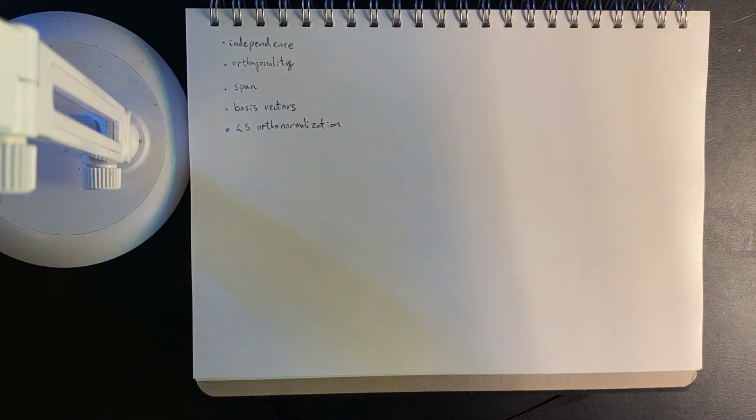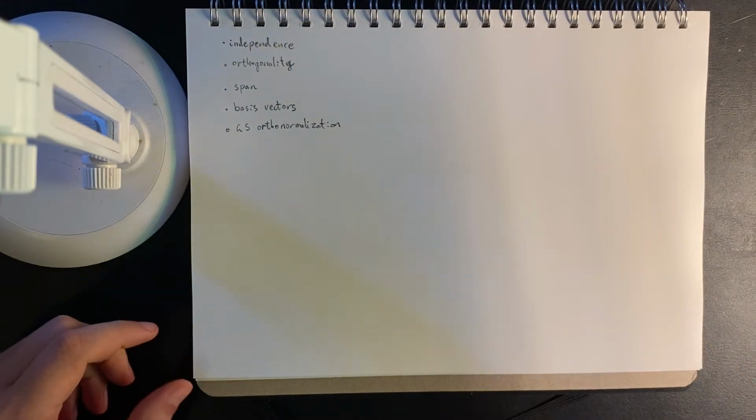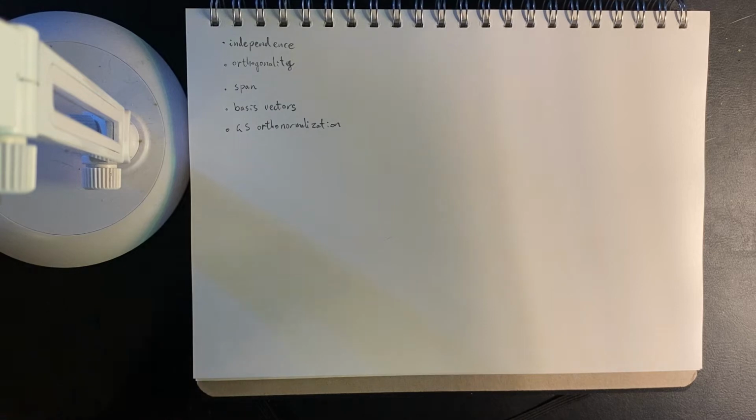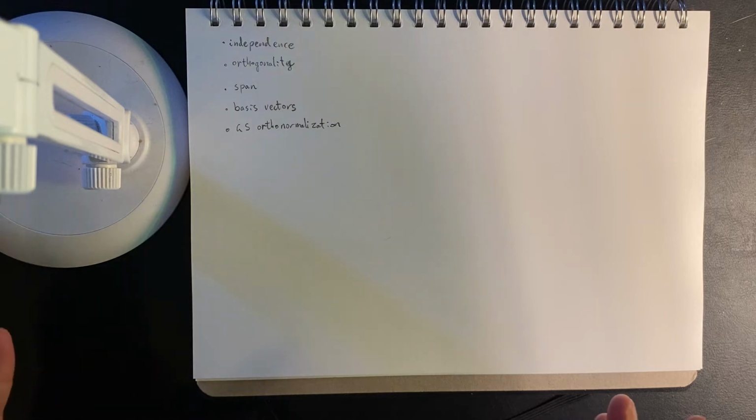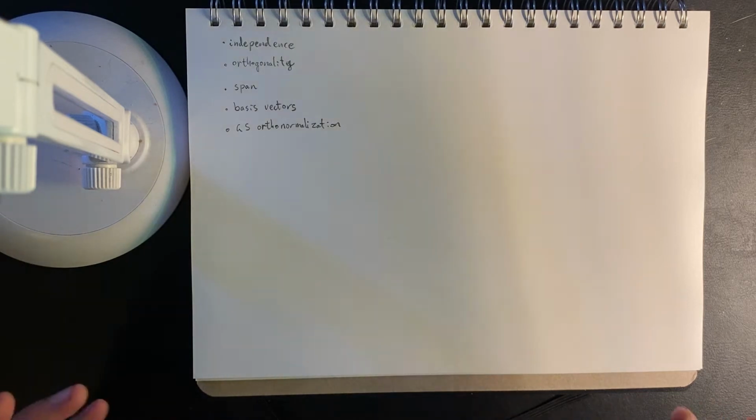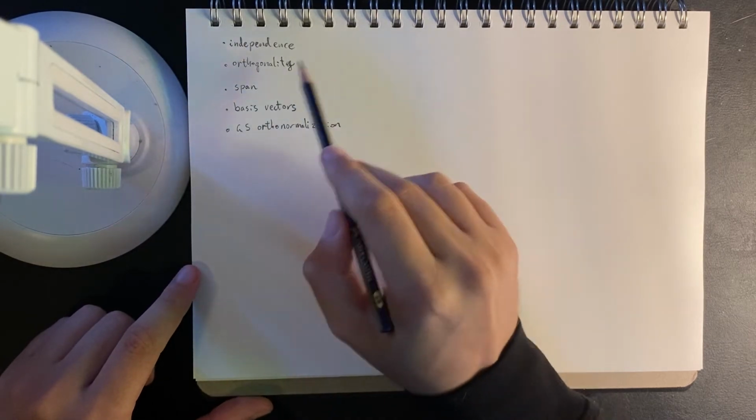Hello, hi. So I'm just going to go through a few concepts relating to vector spaces. I know in the last video I sort of gave a definition. That's important, but really the way they're used is really important. So we can see the topics here.